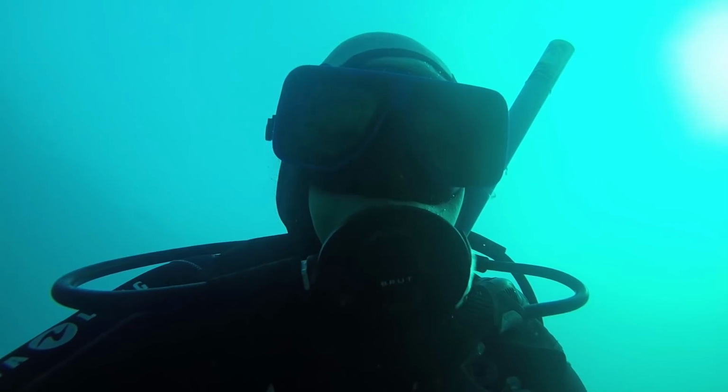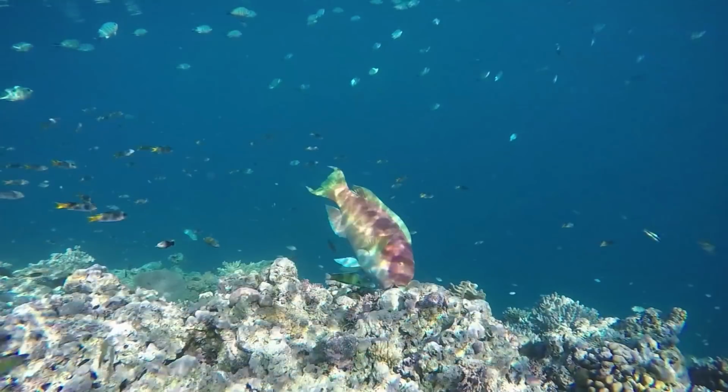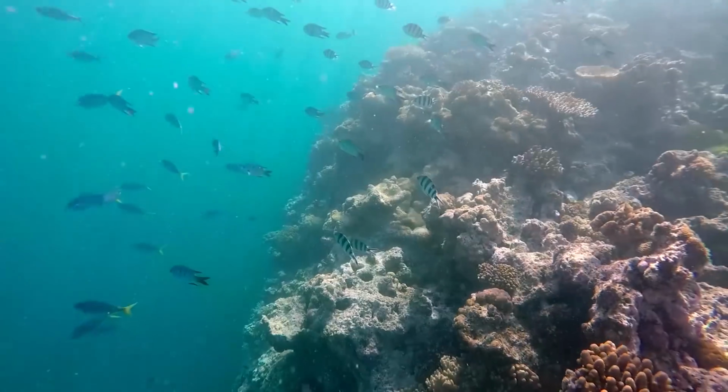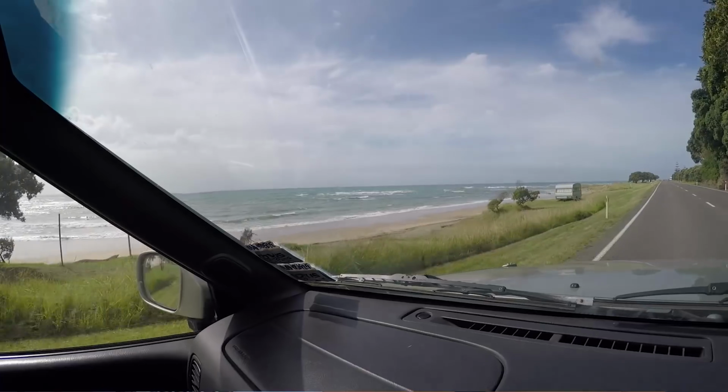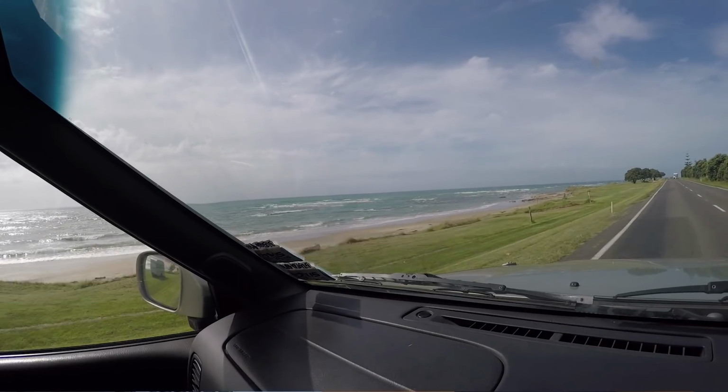I initially bought this GoPro for underwater filming. I just got my scuba diving certificate and wanted to capture some of the fish under the water. It's been handy for when I'm driving and I want to film at the same time.